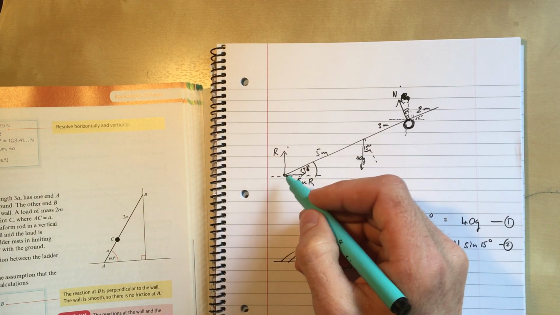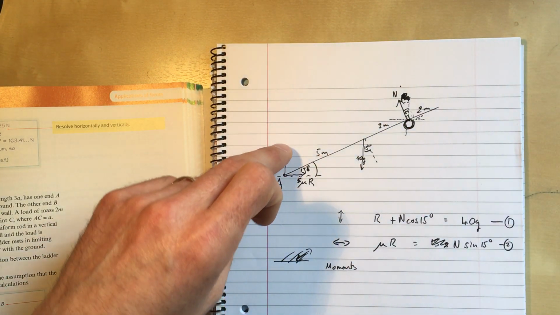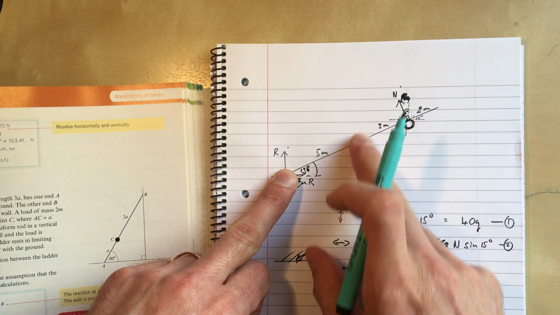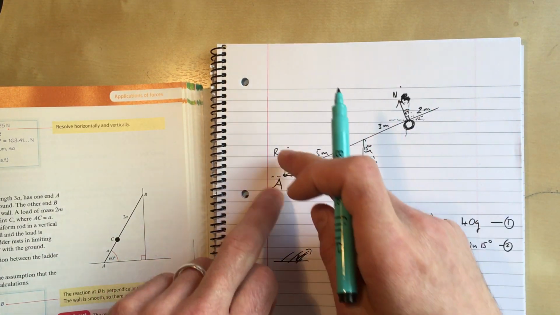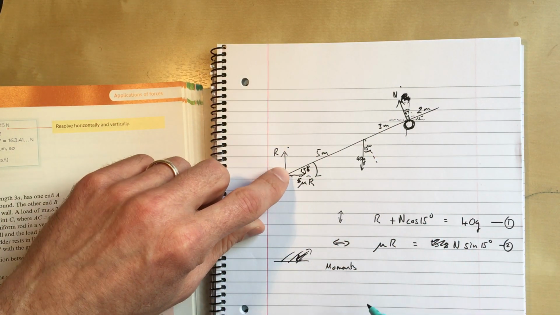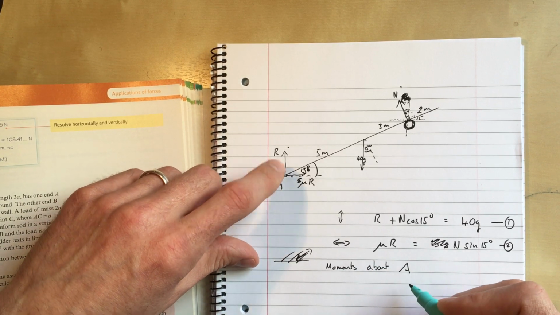I'm going to go for moments about the bottom here because that's where I can most easily picture this thing turning, and also it's got 2 forces going through it, so I'm only going to have a moment here and here, aren't I? These 2 don't make this thing turn around this point because those 2 forces go through that point. So moments about the point that I've just labelled A.